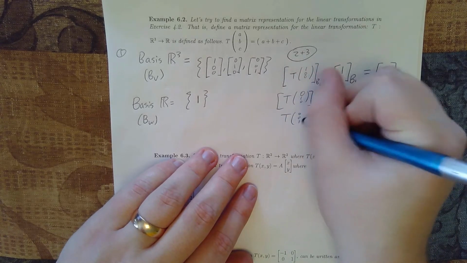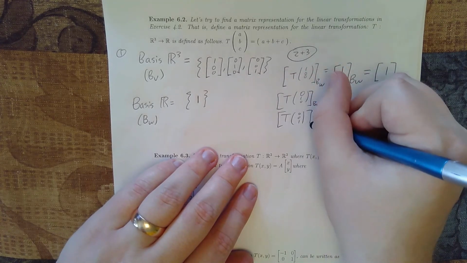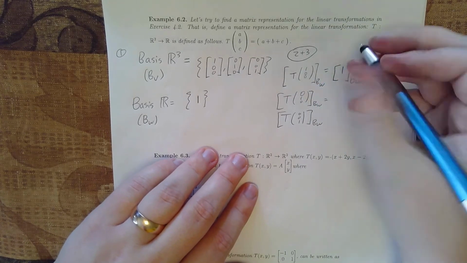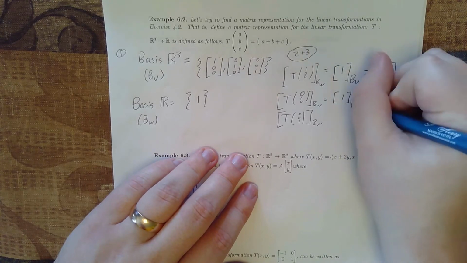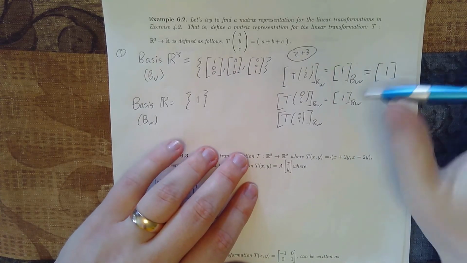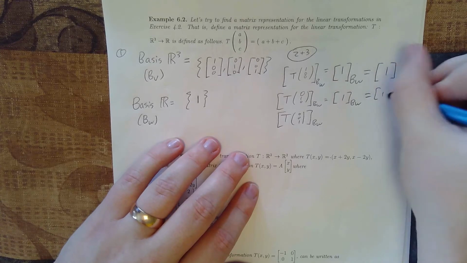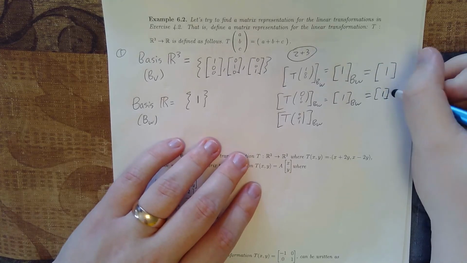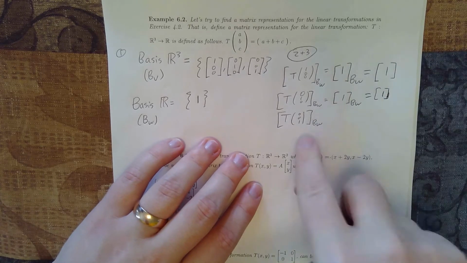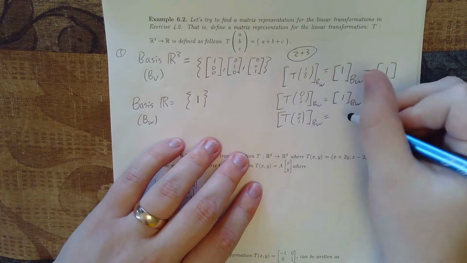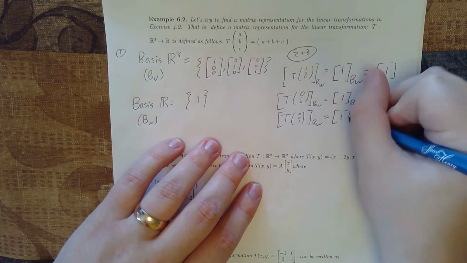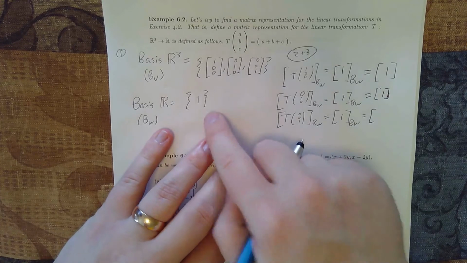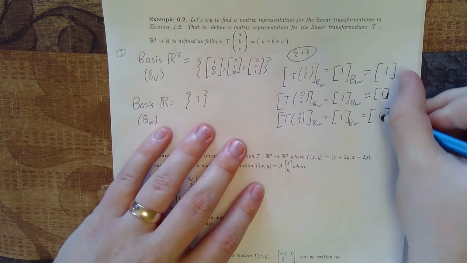We need to do that as well with 0, 1, 0 and 0, 0, 1. So 0 plus 1 plus 0 is 1. We write it as a coordinate vector with respect to this basis. We get 1. And then for the most shocking part of this, if we take 0, 0, 1 and we add all of those together, we get 1. You need to write it with respect to this basis for R, and we'll get 1.